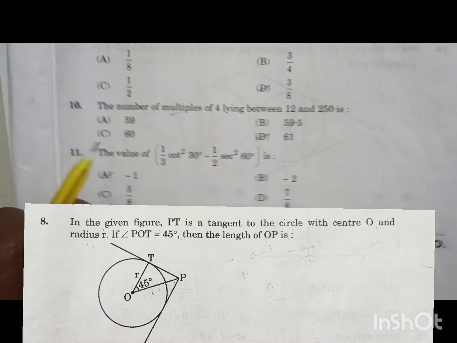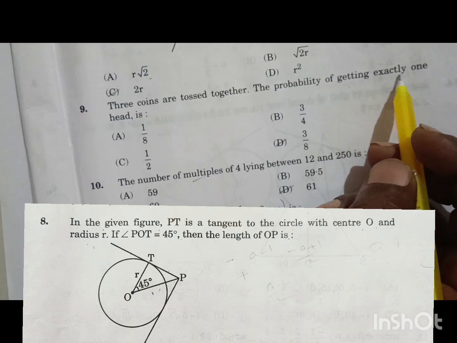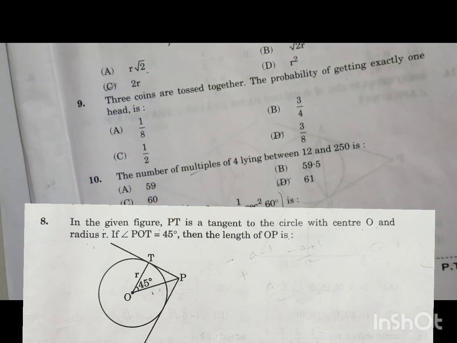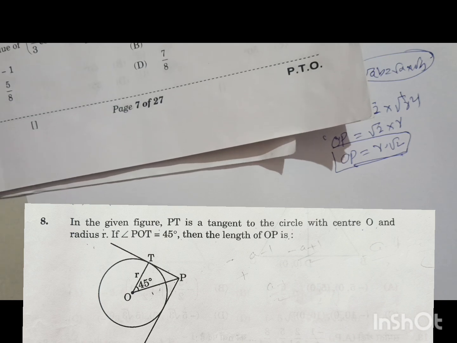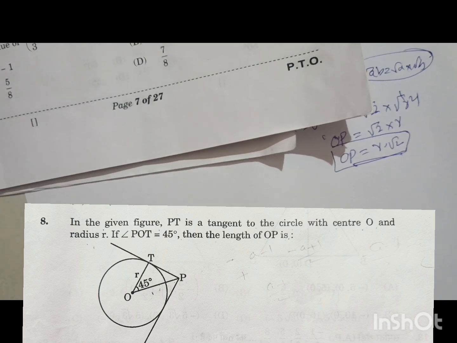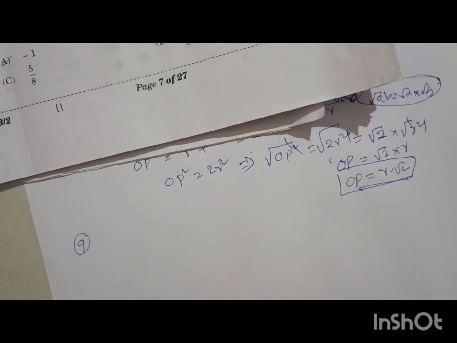Next problem: 3 coins are tossed together, the probability of getting exactly one head is. So here what is required? 3 coins are tossed. Then how many outcomes are there?